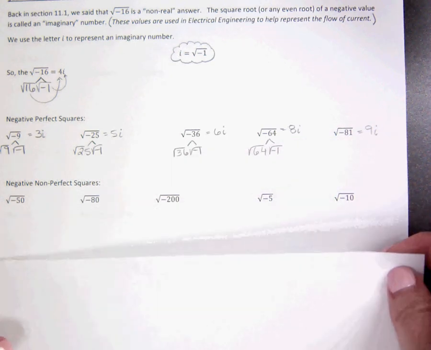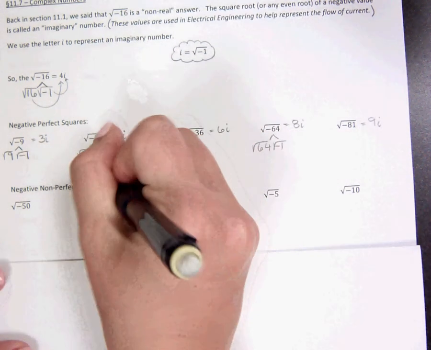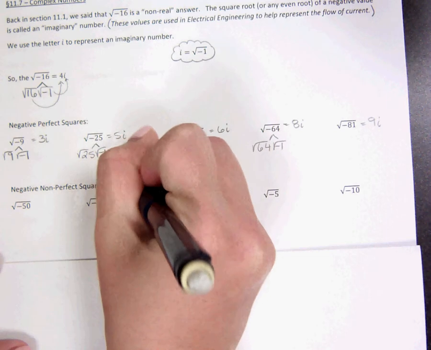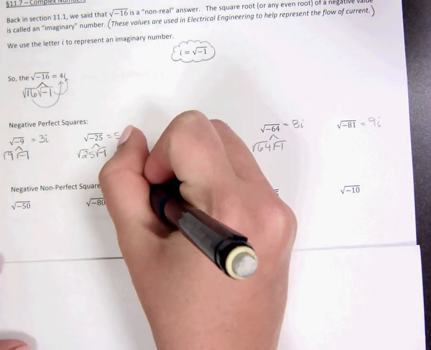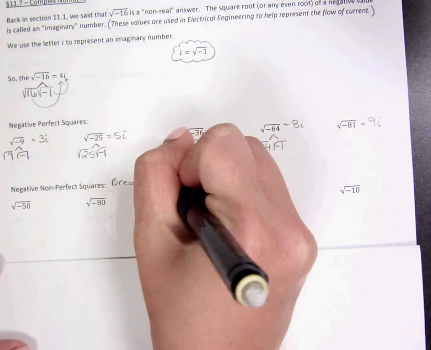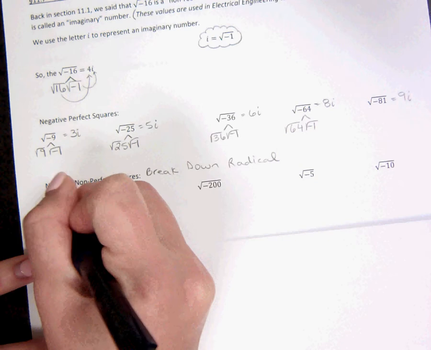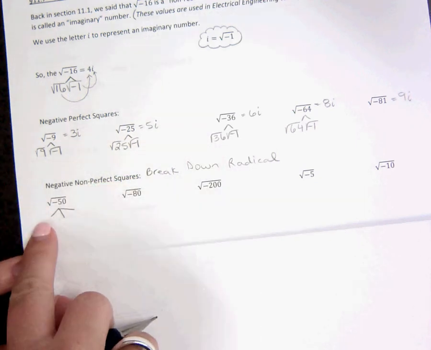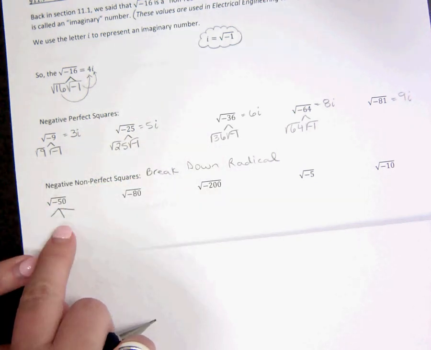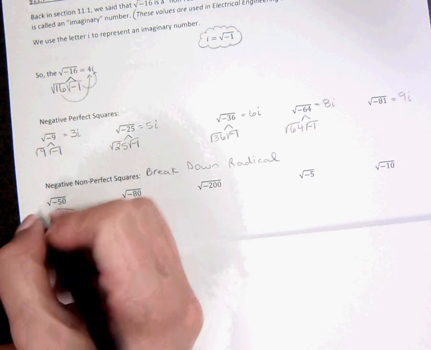With non-perfect squares, we have to break down the radical just like we did in section 11.3. So we need to break this into 3 pieces: the perfect square, the factor it multiplies with, and negative 1.